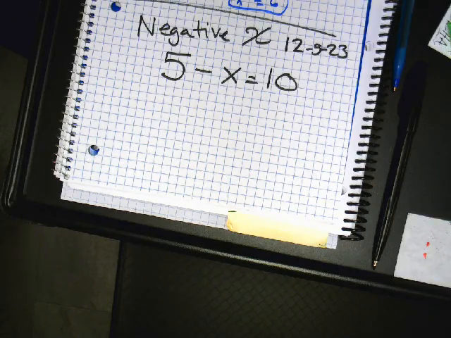No. Then I heard a different answer. 5 minus 15, is that 10? No, that's negative 10. So what is this answer? Negative 10. The opposite.